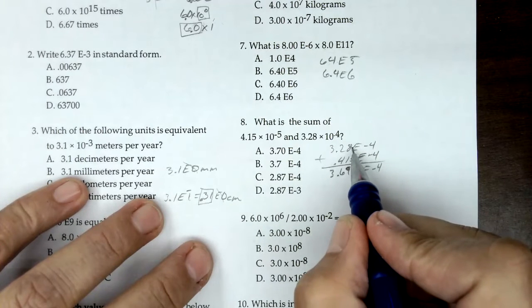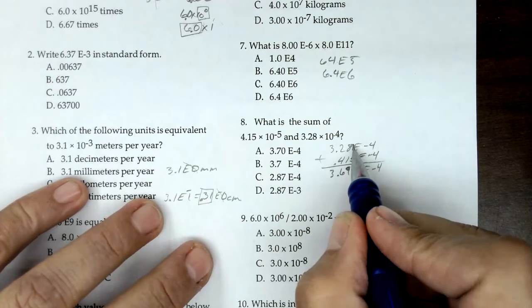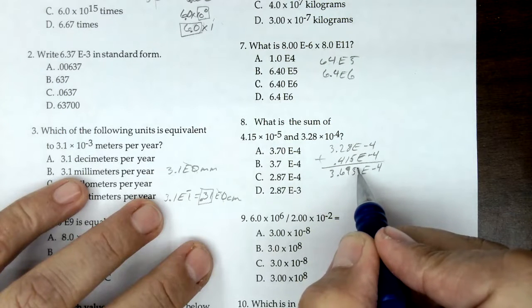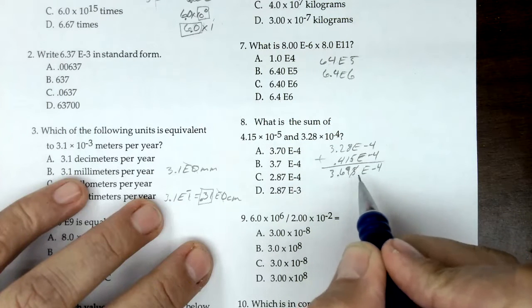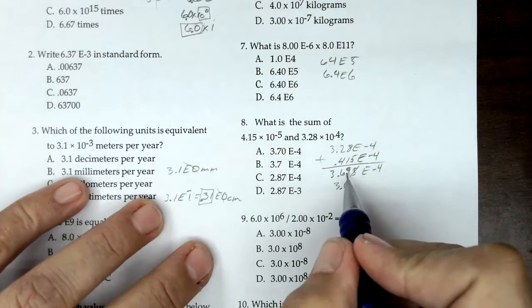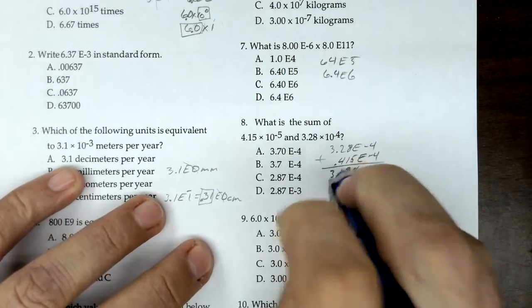However, we don't know what was in the third decimal here. It's unknown. So I don't know plus 5 is not really 5, it's I don't know. So we're going to have to round this off, and we get 3.6. Actually, this rounds up, doesn't it? 3.70.